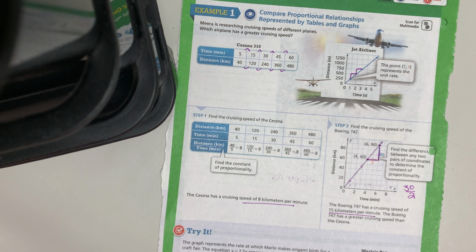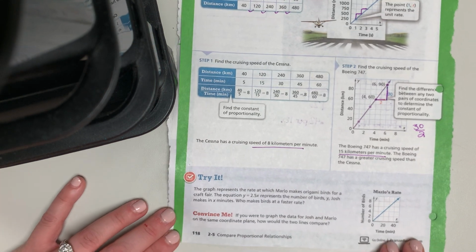So who has the greater cruising speed? Which airplane? It would be the Boeing, absolutely. Okay, so let's look at this try it problem on the bottom.